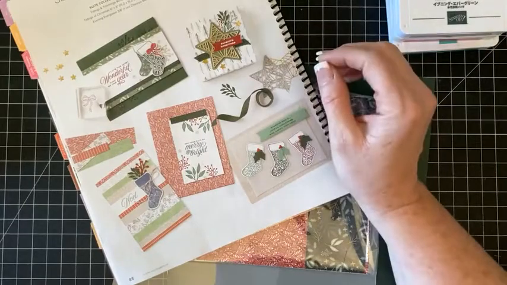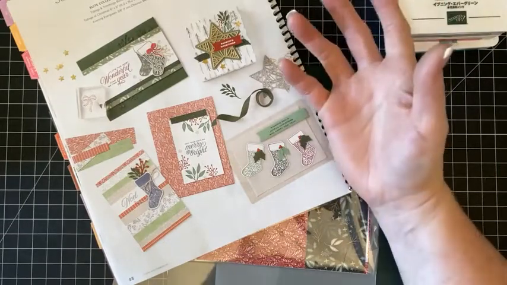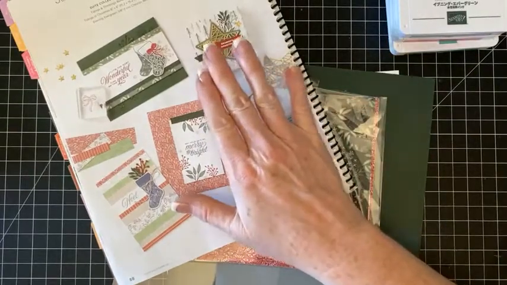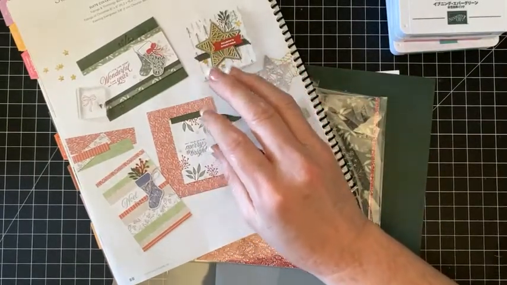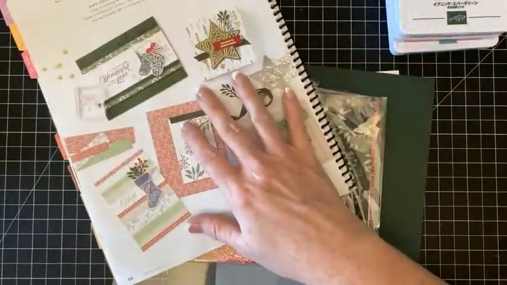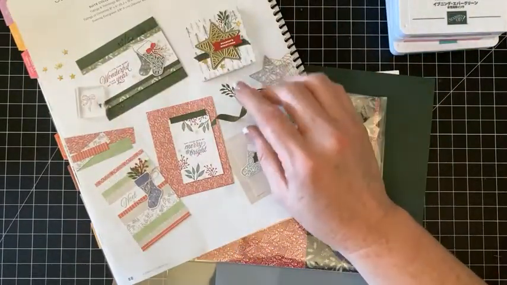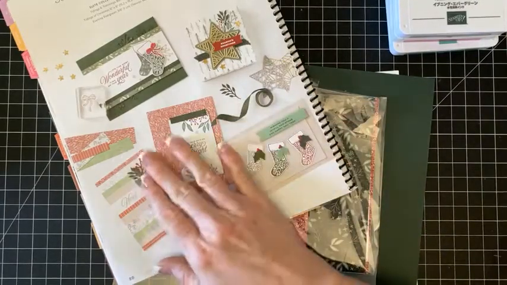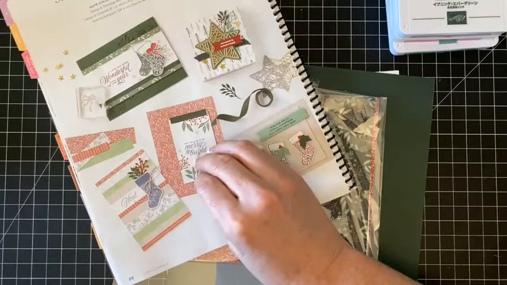So let me know in the comments, do you keep your catalogs? Are you a catalog person? There is just something so cool about getting the catalog and being able to flip through it and see the projects, and then also to be able to pull this catalog out and look at it and case things is really amazing.